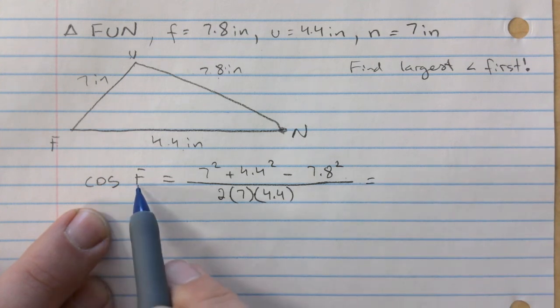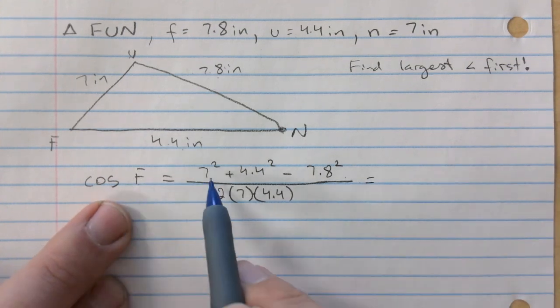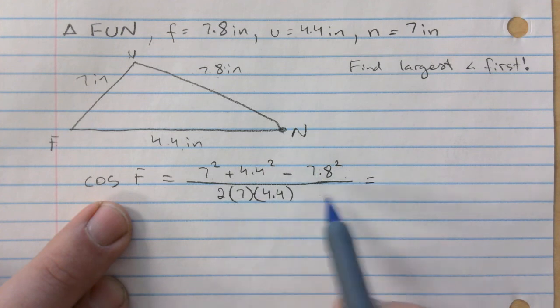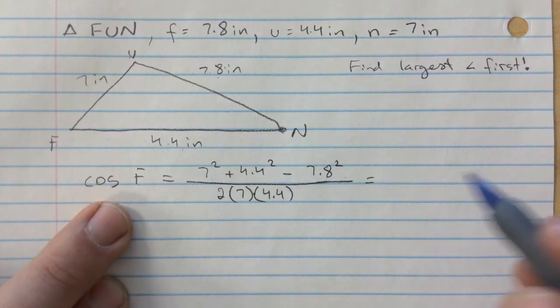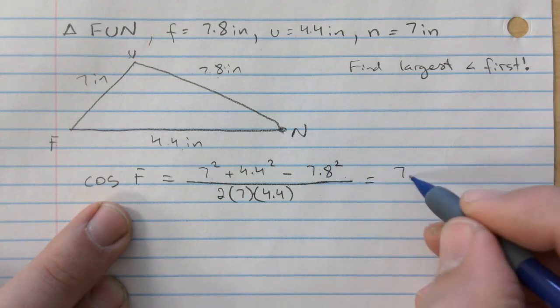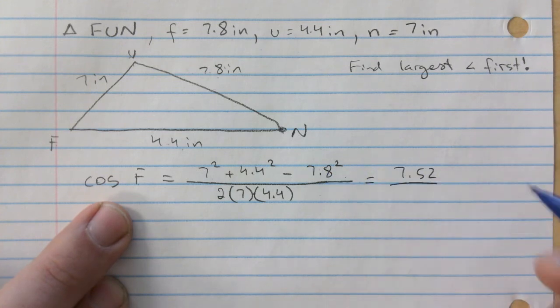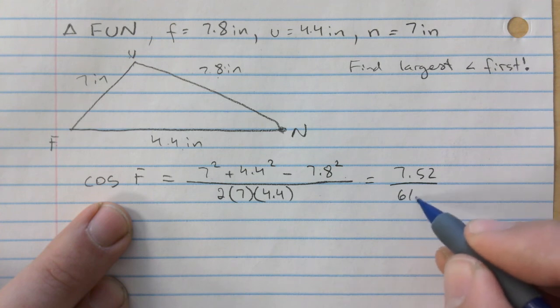You identify the angle that you need to find, you plug in right away, and you get the top gives you 7.52, the bottom gives you 61.6.